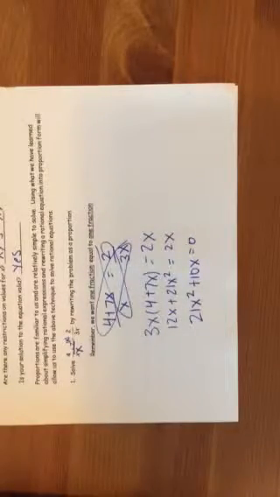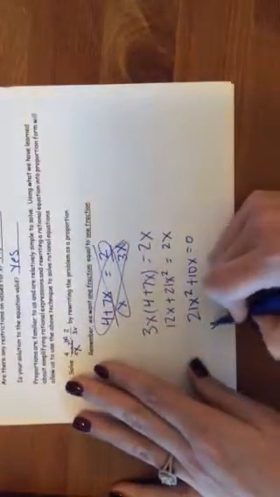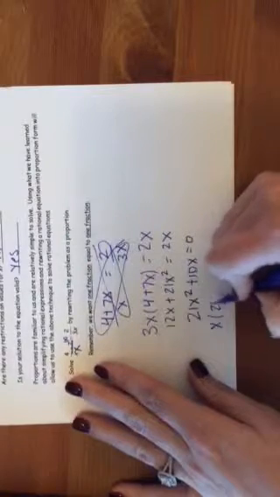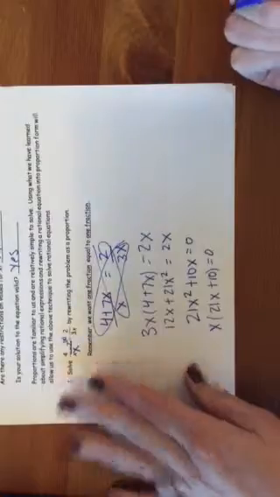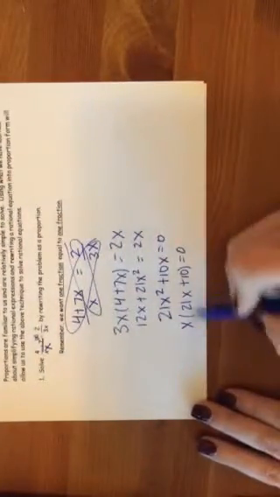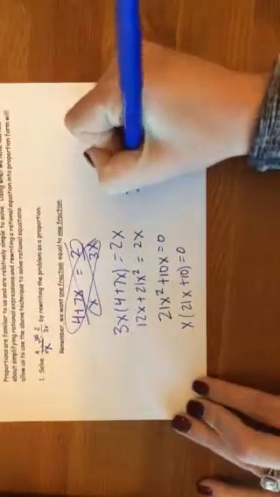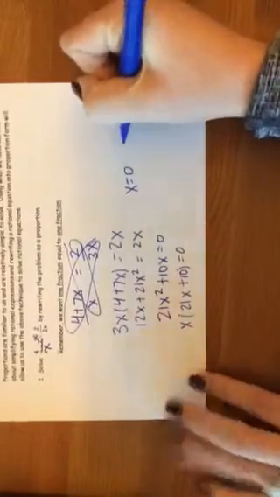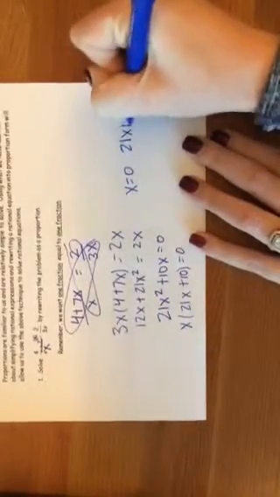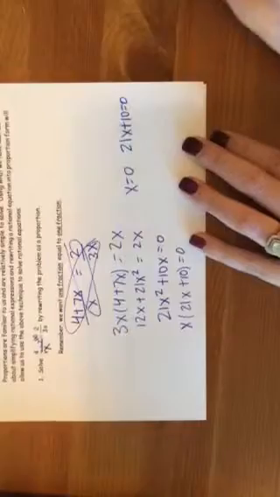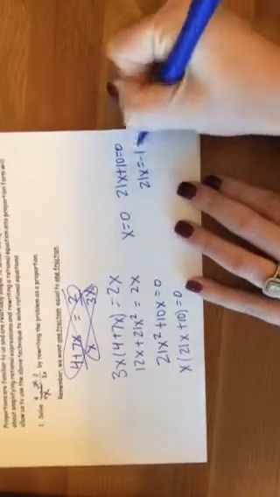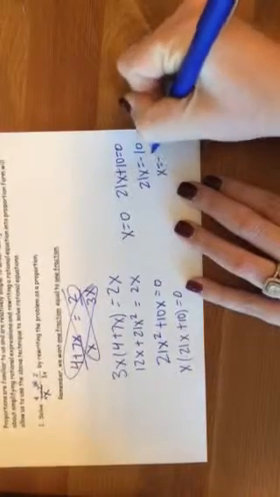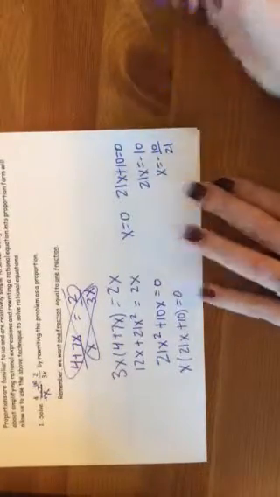And then to solve for x, I can go ahead and factor out a GCF of x, and that leaves me with 21x plus 10 equals 0. So from here, I know that both of these need to be equal to 0, so I get x equals 0, and 21x plus 10 equals 0, which gives me 21x equals negative 10, which gives me that x equals negative 10 over 21.